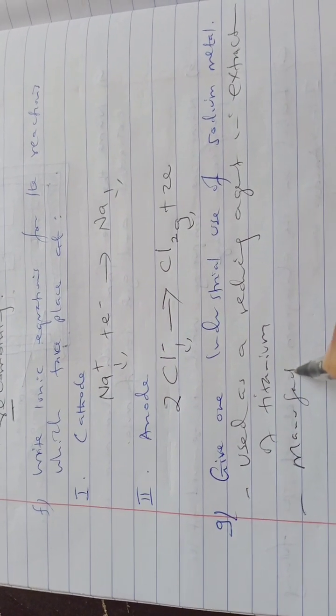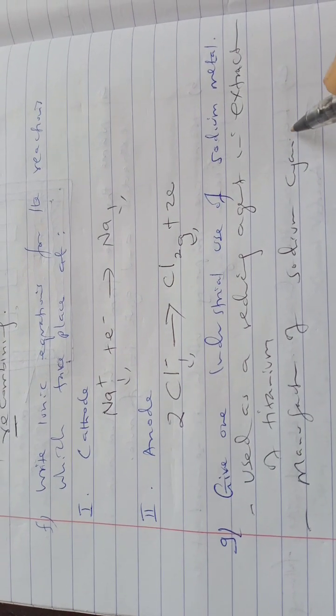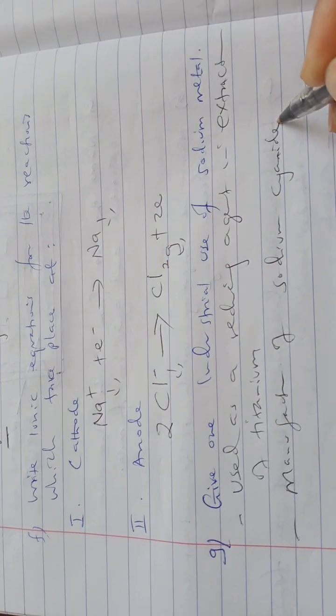When you're extracting titanium from titanium perchlorate, you use sodium as a reducing agent. The other one you can also say that it is what? Sodium is used in manufacture of sodium cyanide. Sodium cyanide used in extraction of gold.